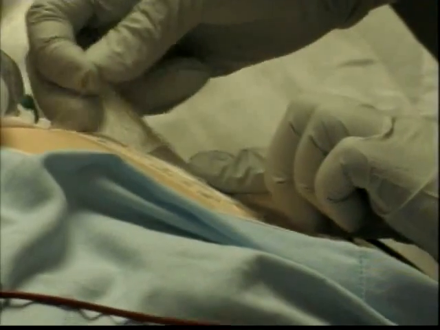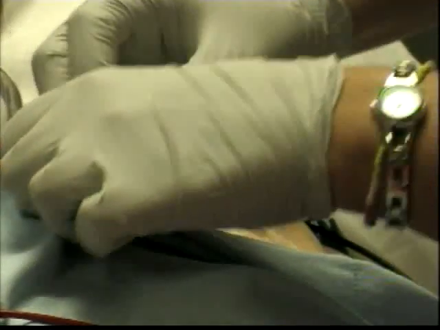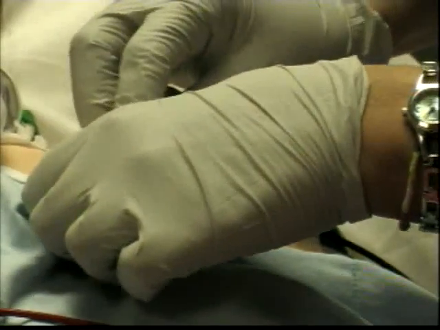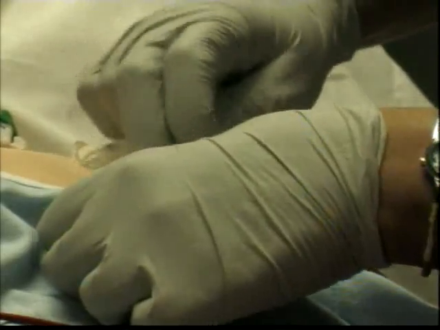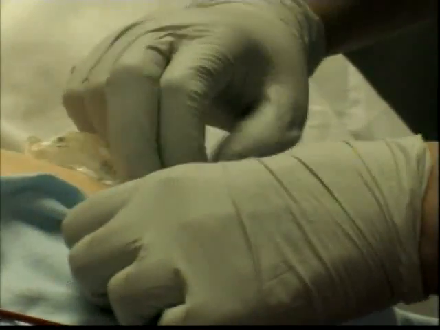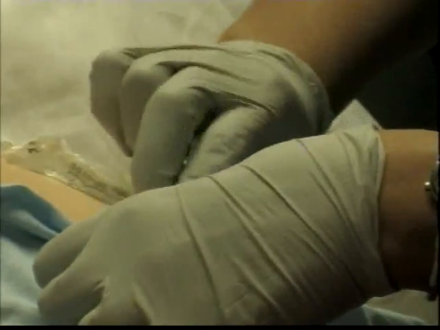You have to be very careful about not pulling the skin of the patient, and you want to probably just hold the skin taut, and then pull the dressing away from the skin, and you want to gather in the middle of it. You want to pull in, holding the skin taut.